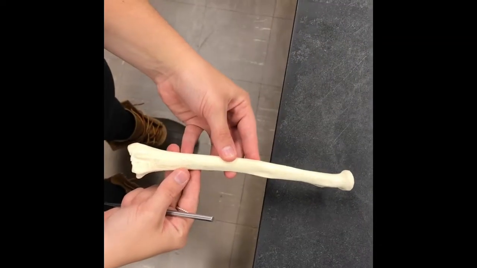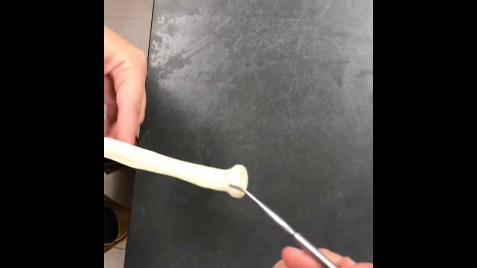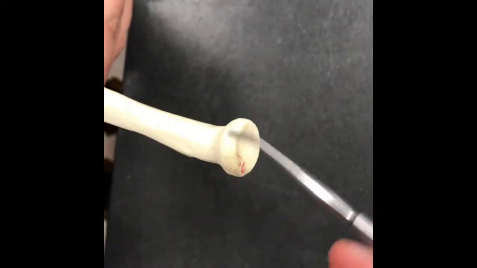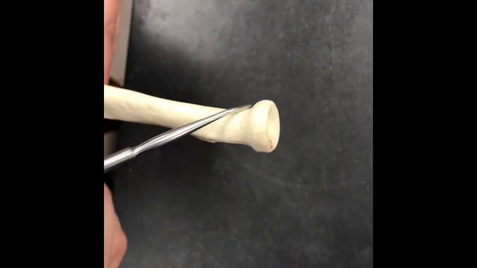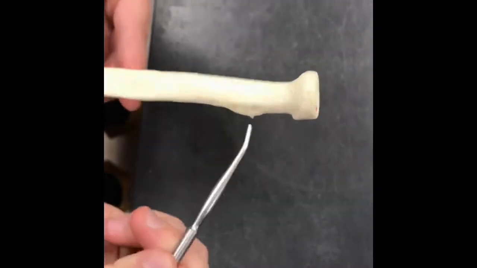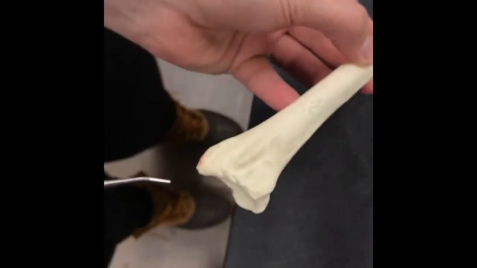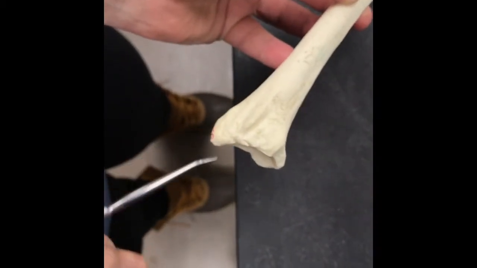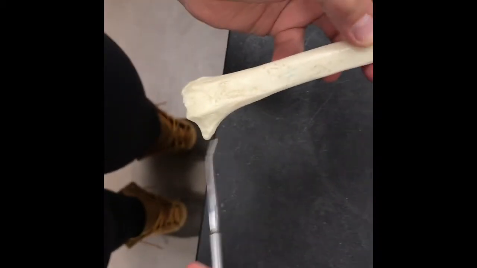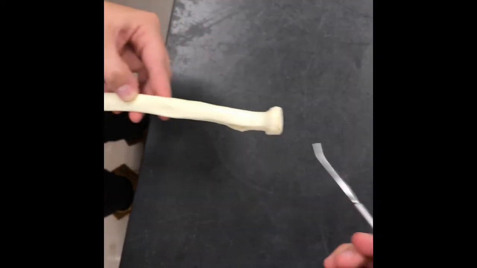This is a left radius. This is the head. This is the neck. This is the radial tuberosity. This is the styloid process. This is the distal end. And this is the proximal end.